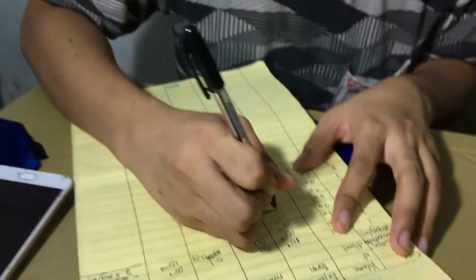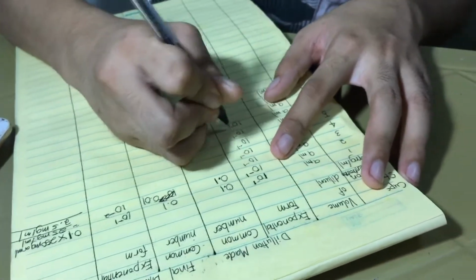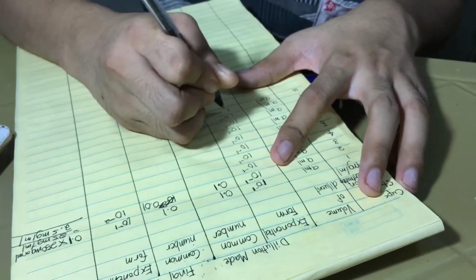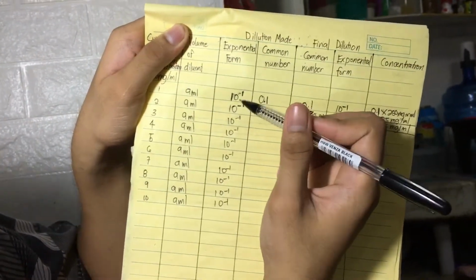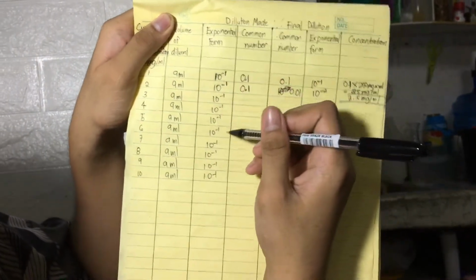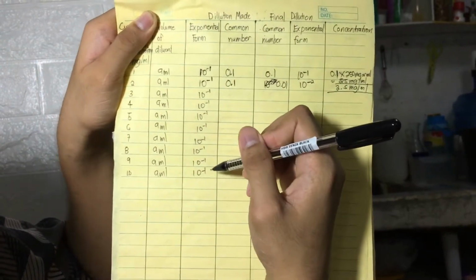Negative 1 because it's constant. 10 with an exponent of negative 1, 10 with an exponent of negative 1. As you can see, I put 10 with a negative 1 exponent because it's constant, a stepwise serial dilution.